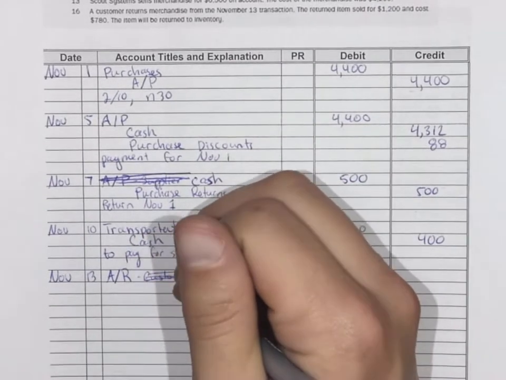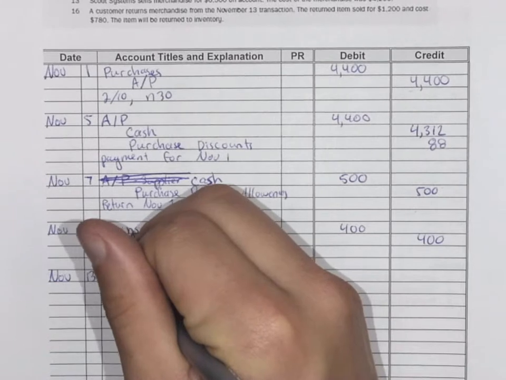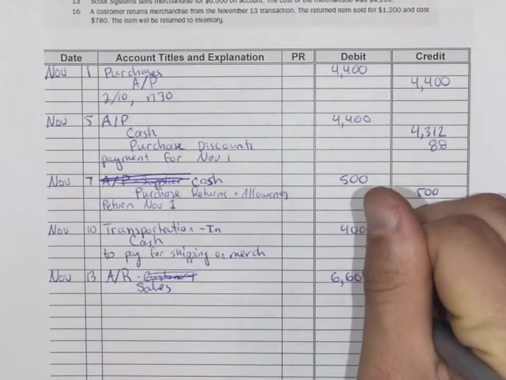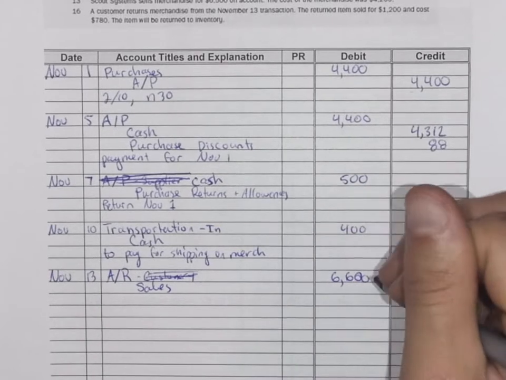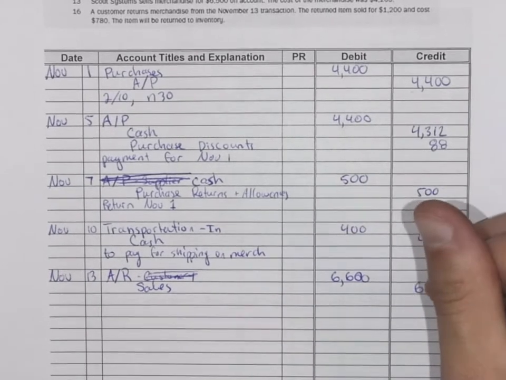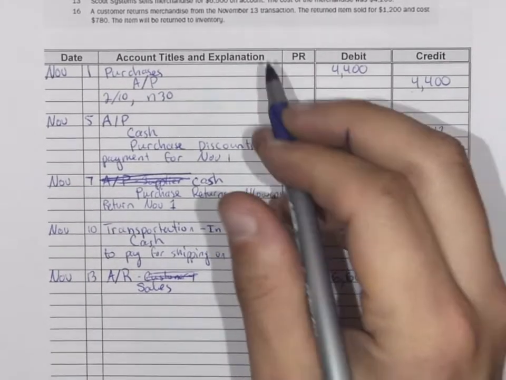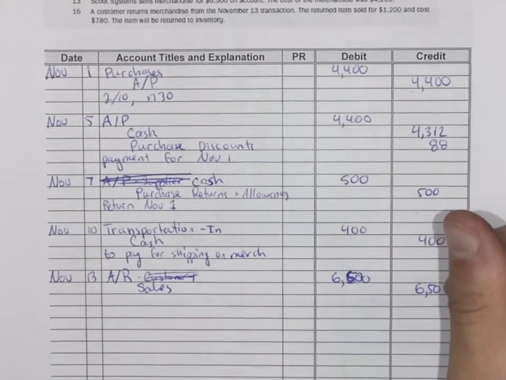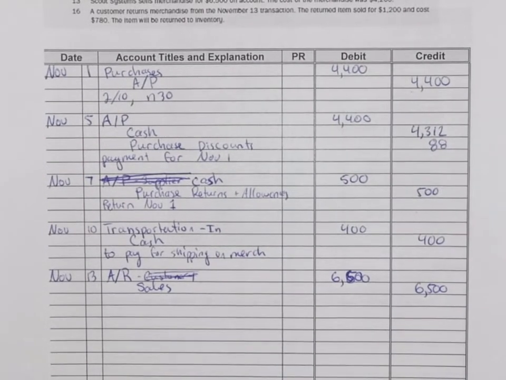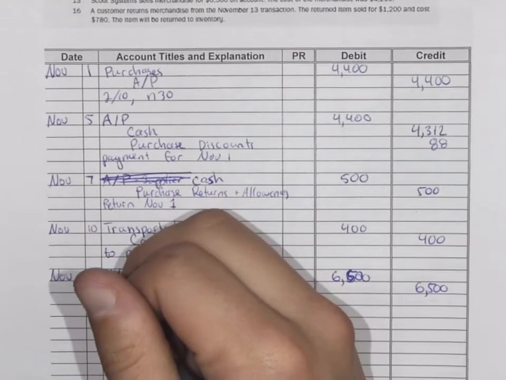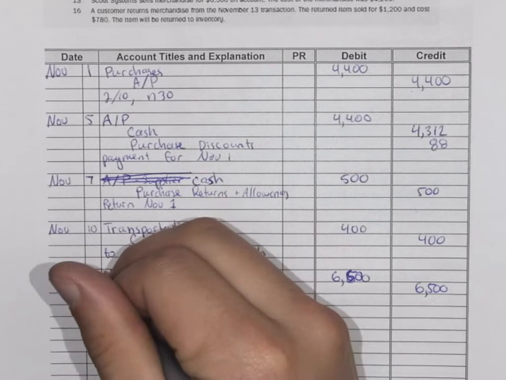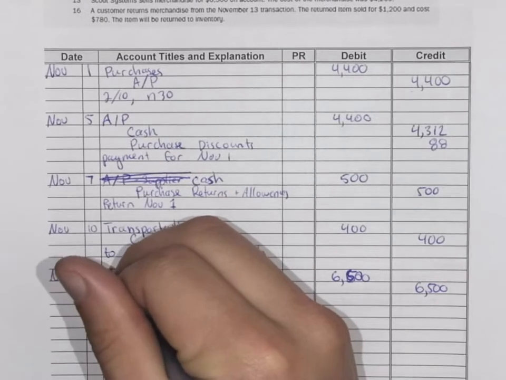So accounts receivable, and we have sales of 6,500. The accounts receivable is for 6,500 because that's what the customer owes us, and our revenue account is 6,500 because that's how much money we will receive. So, to record.